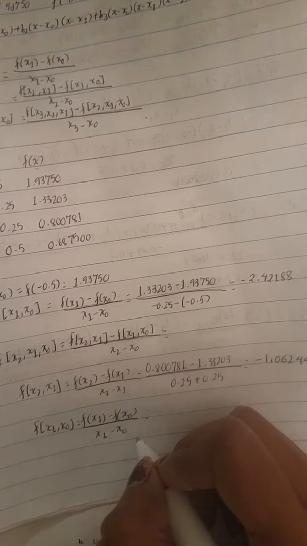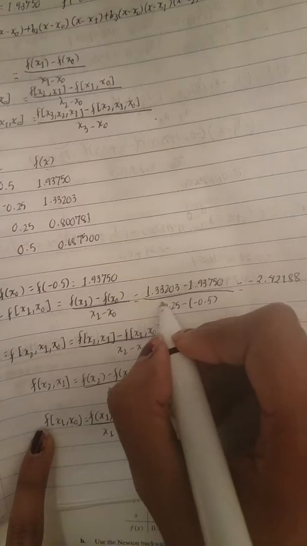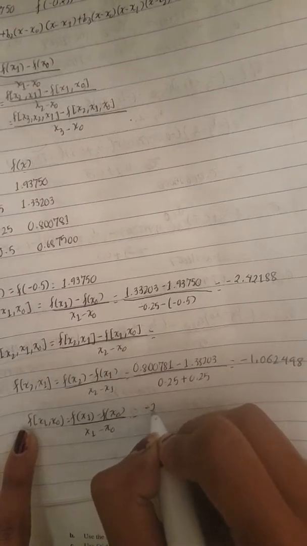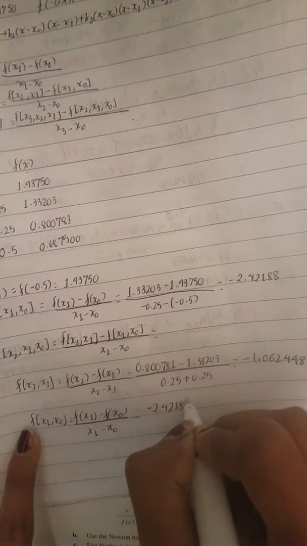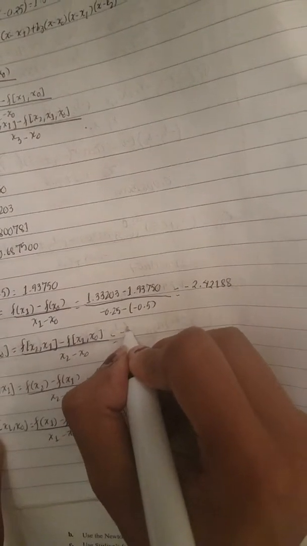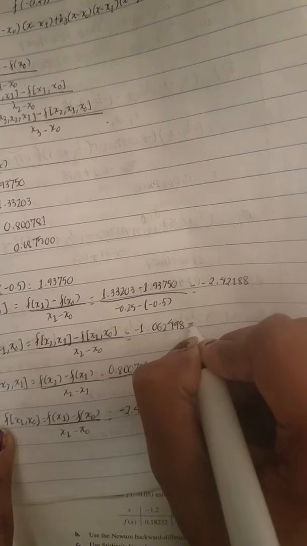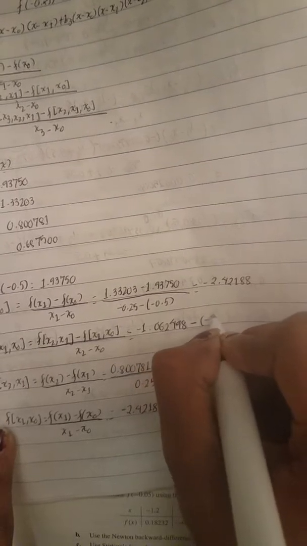So when I plug this in the calculator, well, you see I've already done it up here. So while doing this, you realize that most of it you've already done. So when I do that, I have negative 1.062498 minus, I was going to do minus, but you see there's already negative.